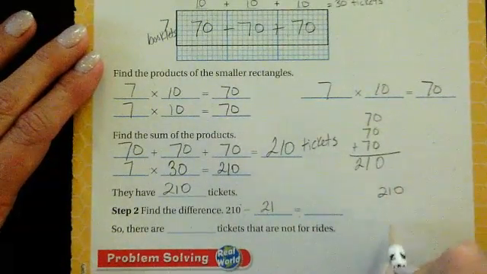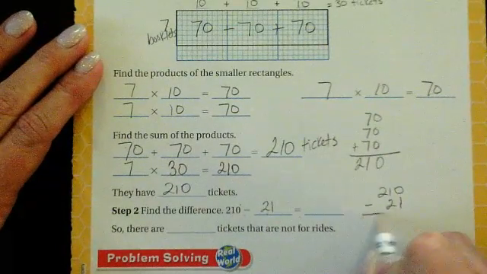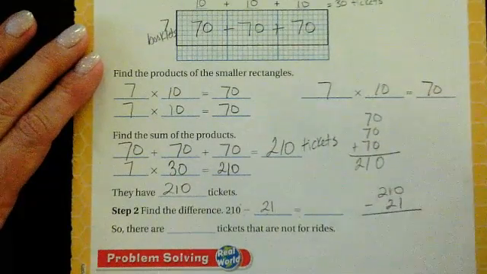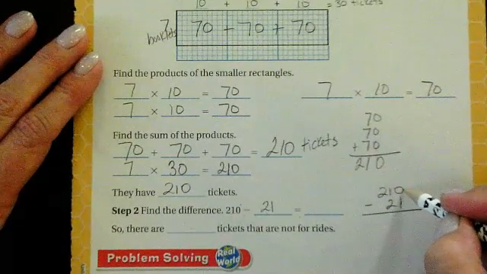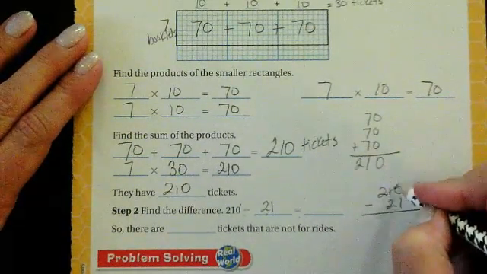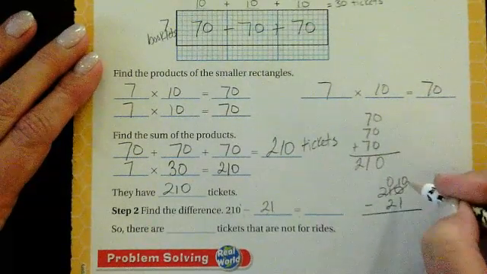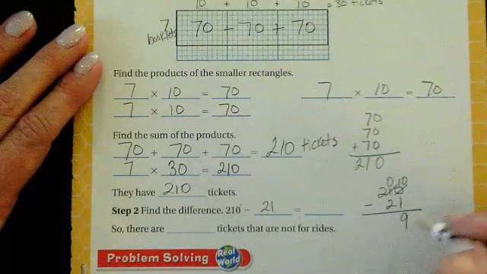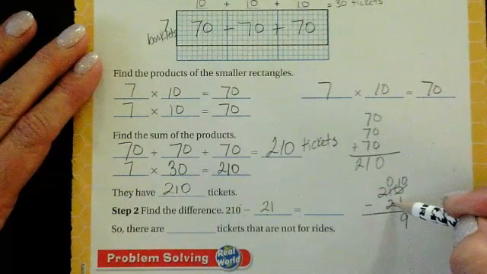Again, I like to work vertically. So I'm going to line up my place values, make sure my ones are together, my tens are together, and then my 100, there's only one of them. And I'm going to subtract. If I have 0, can I take 1 away from it? No. So I need to go next door and borrow 10 more. What is 10 minus 1? 9. All right, I have 0. Can I take 2 away from 0?